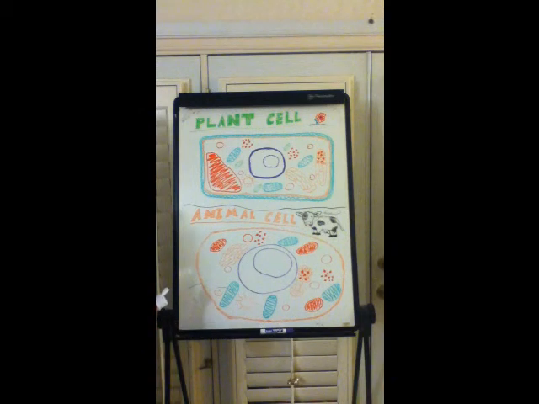Next is the mitochondrion, and the function of the mitochondrion is that it breaks down the energy that is gained for the cell. So, depending on how the cells gain their energy, they are able to break it down and be used for the rest of the cell.